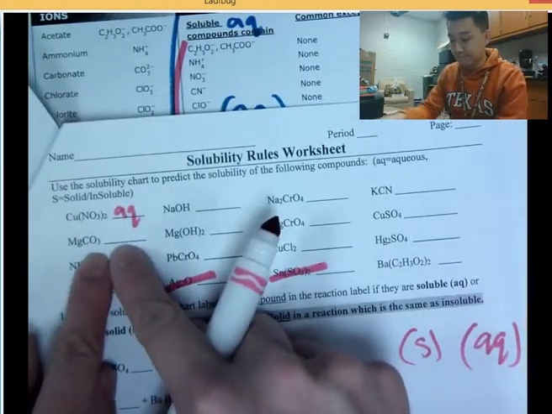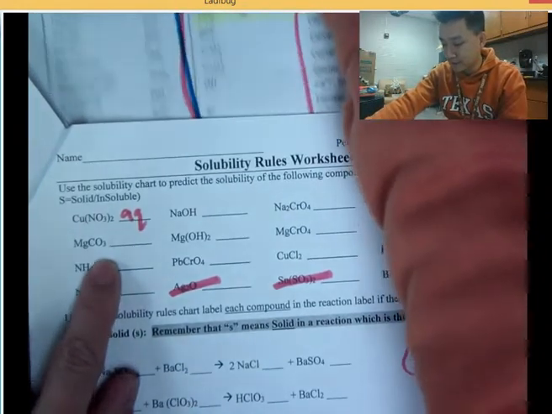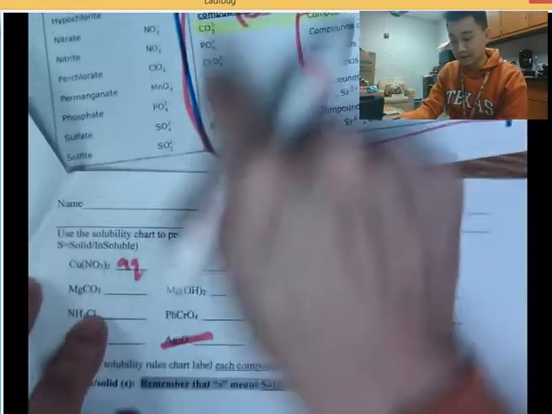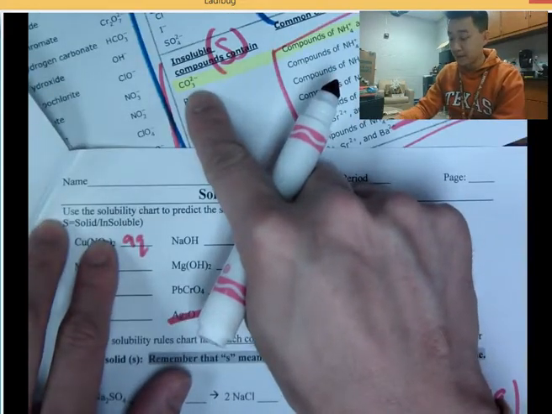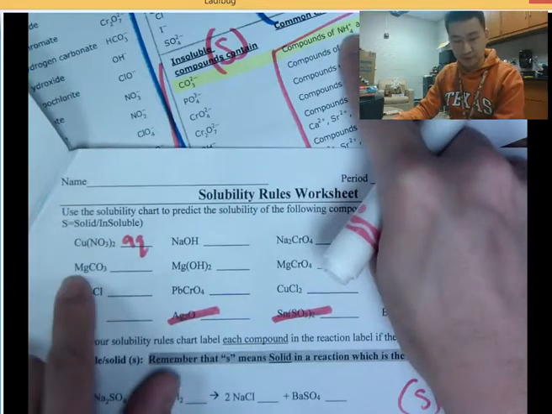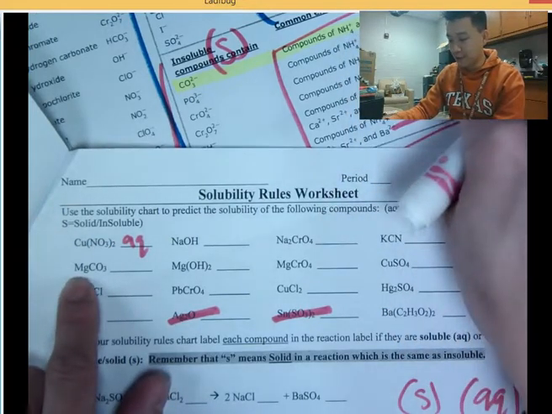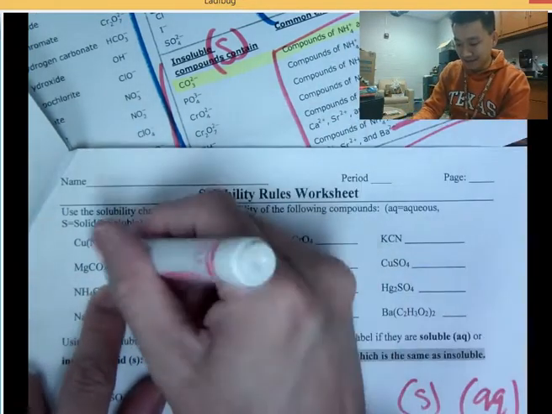Okay. MgCO3. CO3. Mg, I can't find Mg, so let's look at CO3. There it is. We did this one earlier. CO3. Is it with NH4? Nope, it's with Mg. So, is it with an alkaline metal? Nope. So it stays a solid.